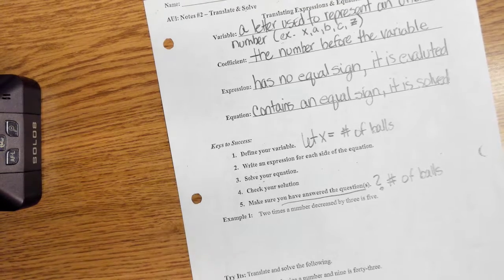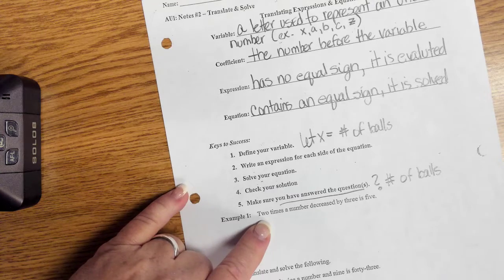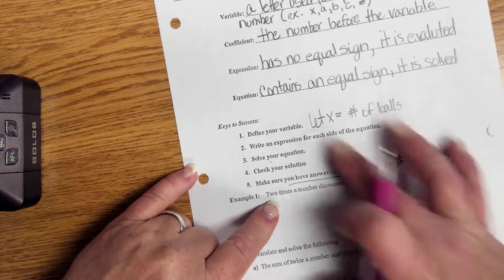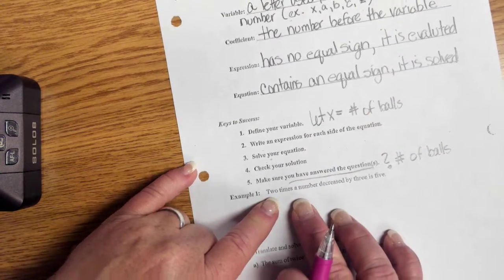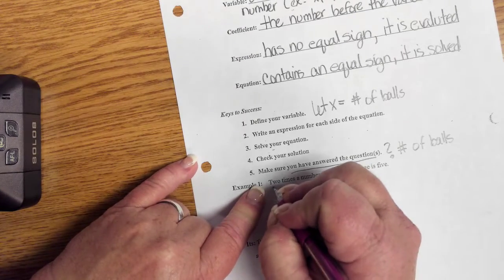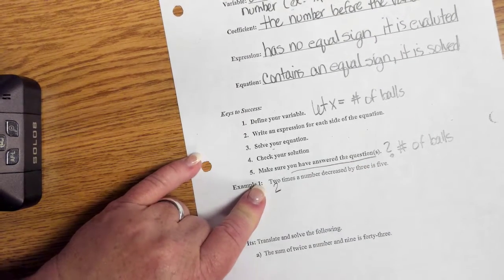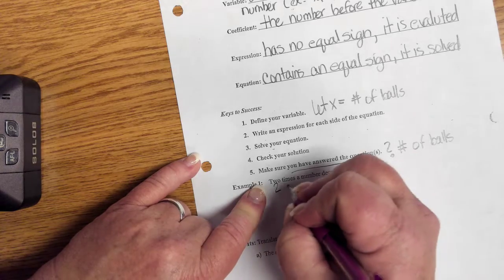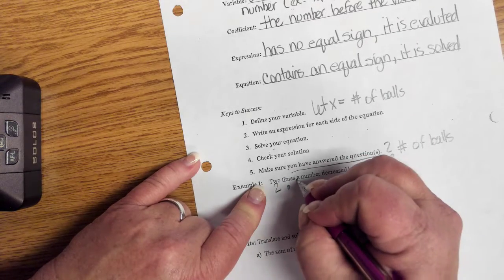So what we're going to look at is 2 times a number decreased by 3 is 5. Okay? So what I see, and I'm just going to do this here because this is not the word problem situation up here, I'm going to say, okay, I've got the number 2, and I'm going to write it underneath it. Times a number.